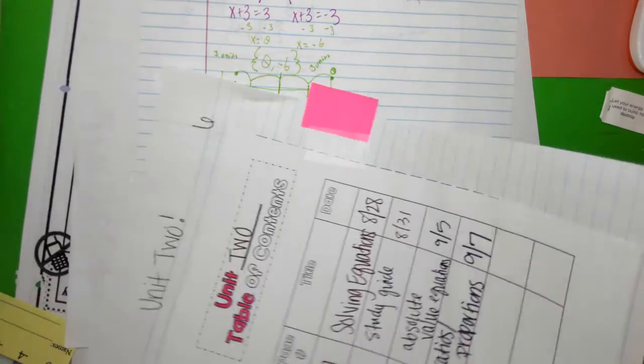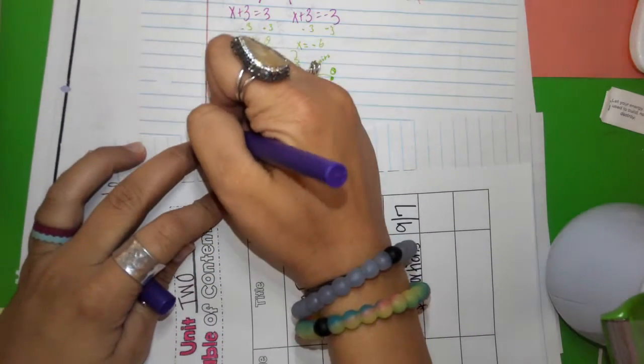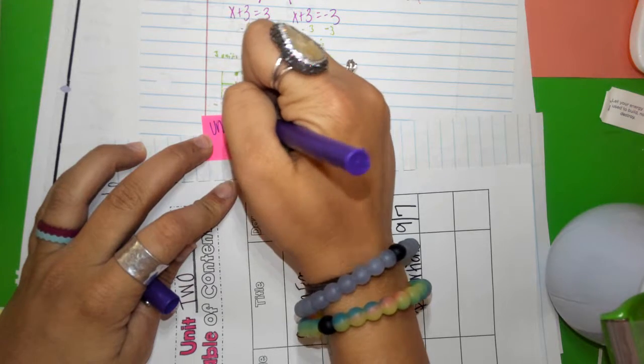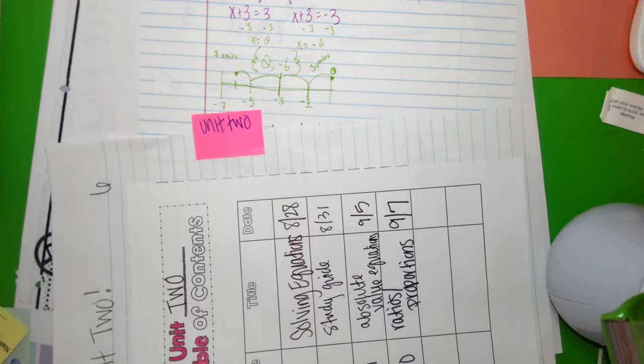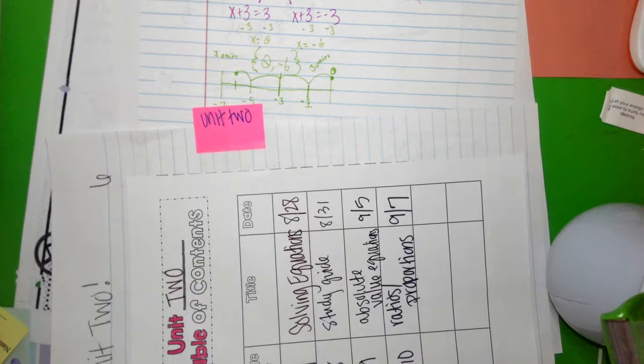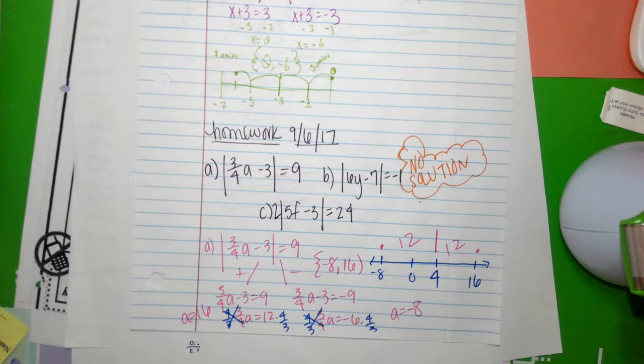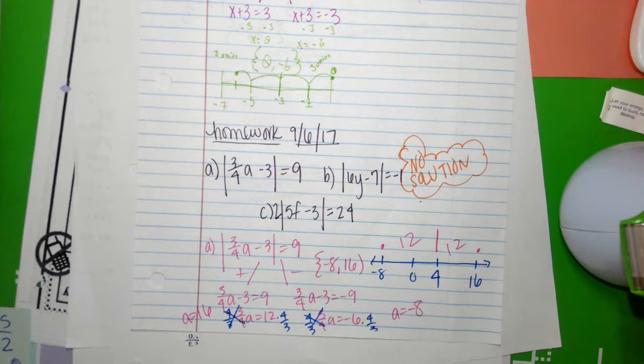And what are we going to title this tab? Unit 2. Oh, I love it so much. And then you can put it back in your notebook and enjoy how beautiful it looks.